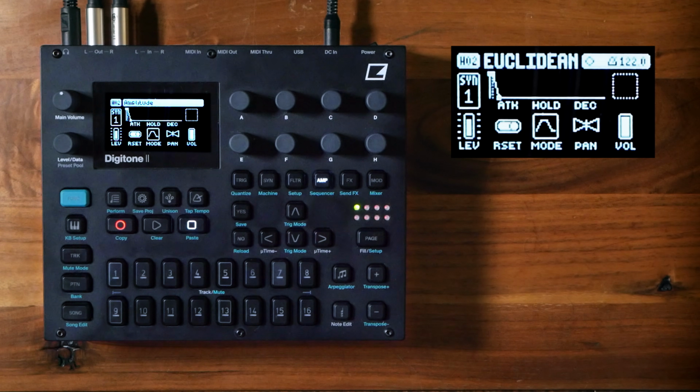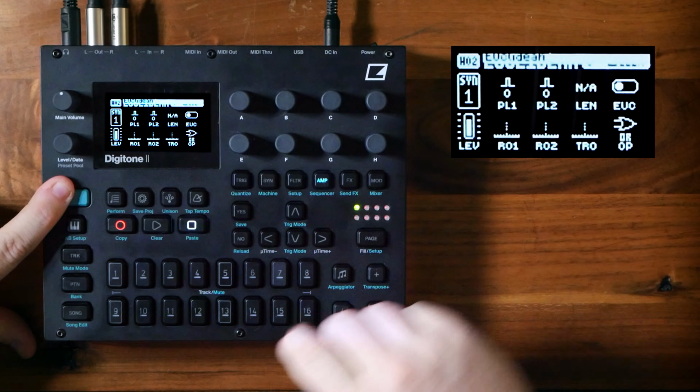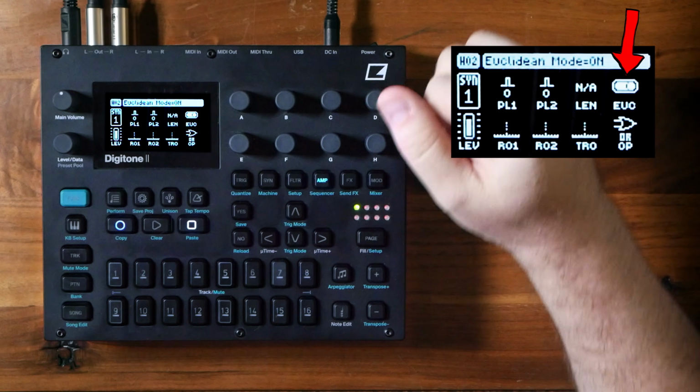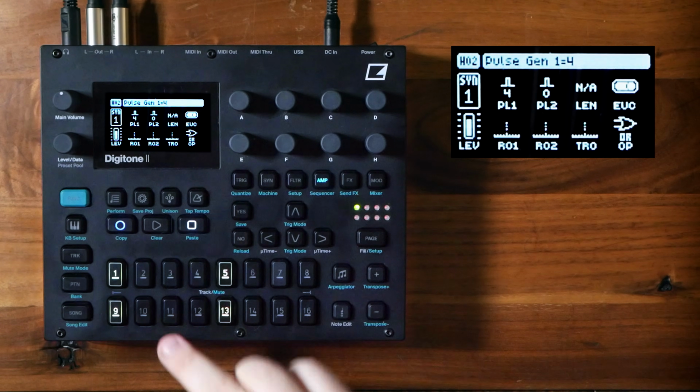To turn the Euclidean Sequencer on, hold down Function and then hit the Amp Page button. Now in the top right corner, you see the on-off switch. Just twist your knob to the right. And now we can lay down pulses from our pulse generators.